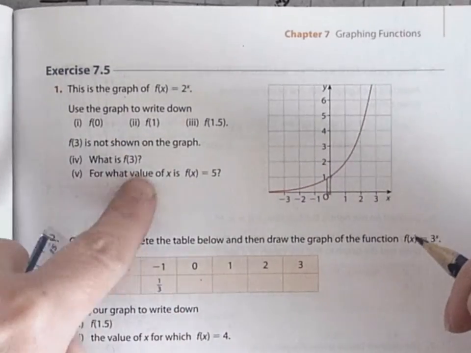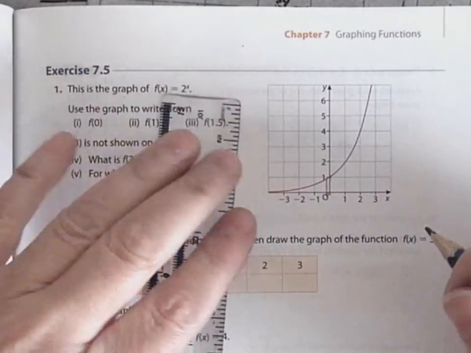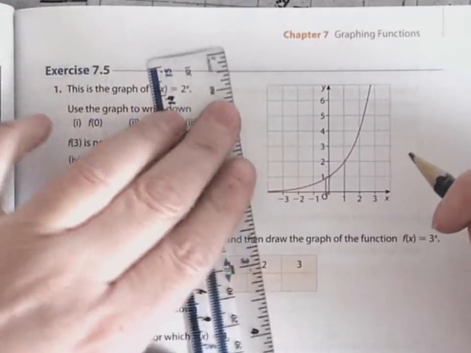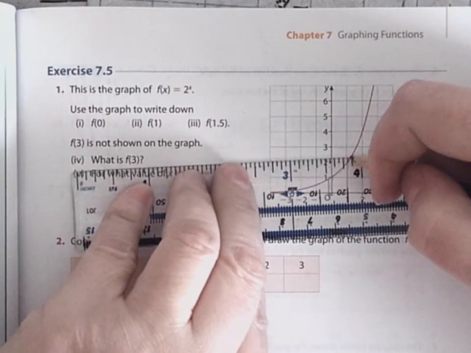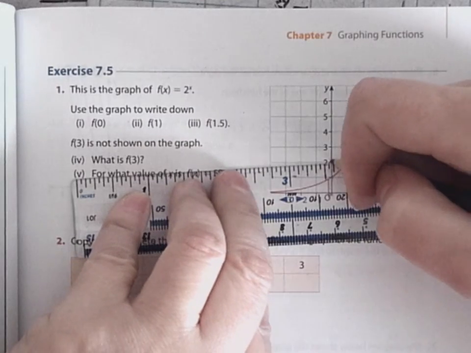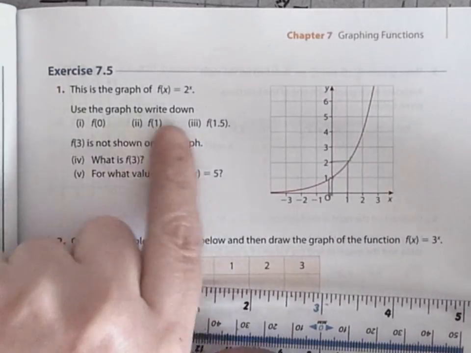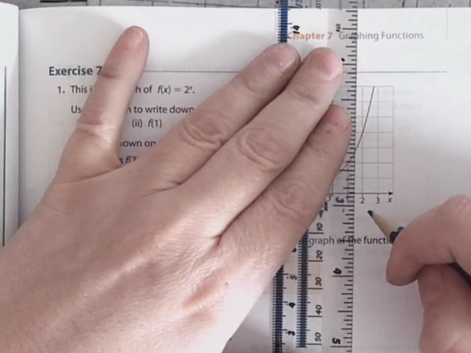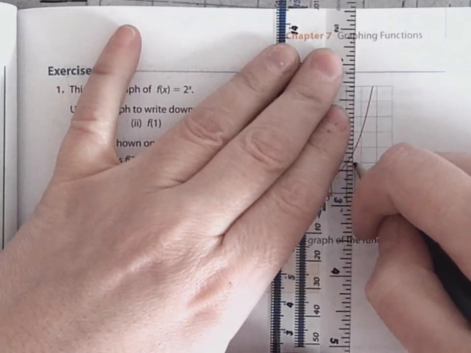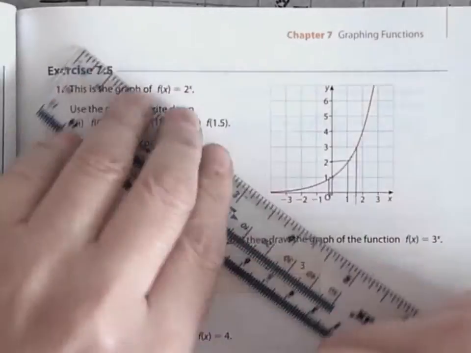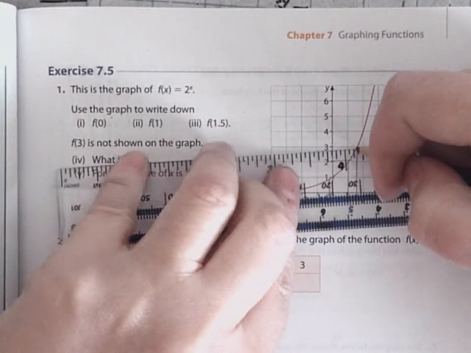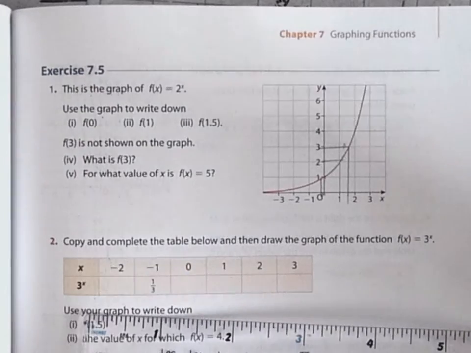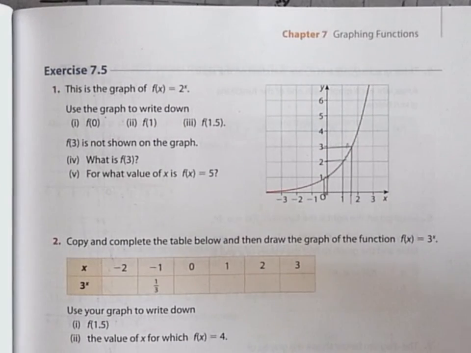Right, f of 1 means x is 1, so I go to 1 on the x-axis, draw a line up, hit the graph, draw a line across, read out the answer, so the answer is 2, isn't it? f of 1.5 is halfway between 1 and 2, so go up, go across, and I'm looking at 3, but it might not be very accurate there, okay, so the answer is 3.